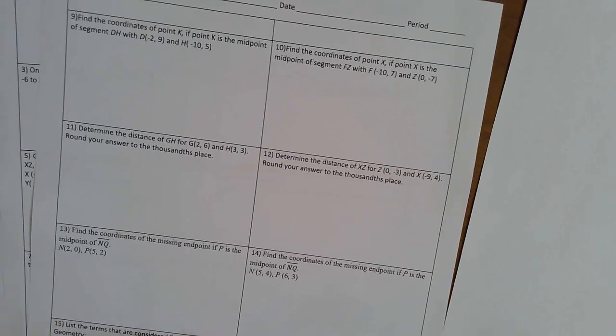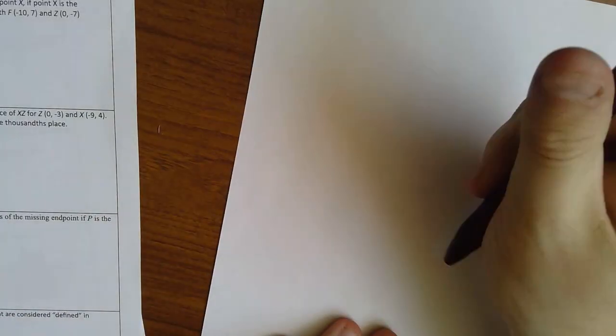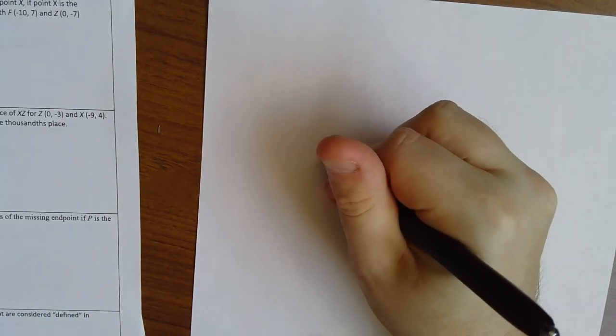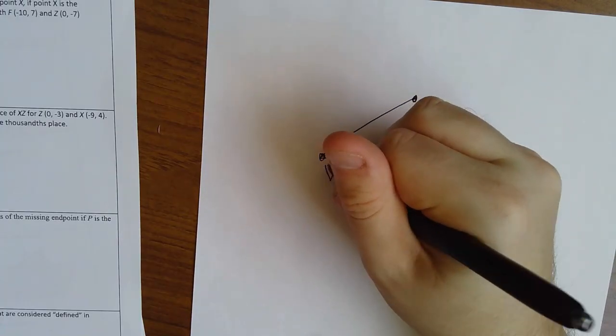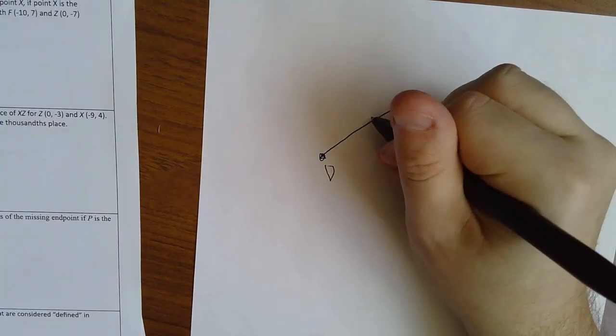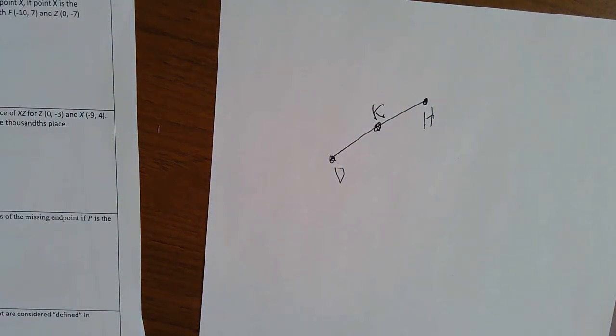So segment DH and K is a midpoint. So you have some kind of segment here, DH, and K is in the midpoint. Well, we've talked about this.